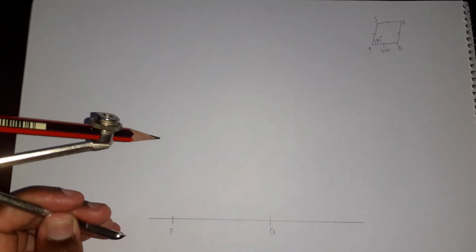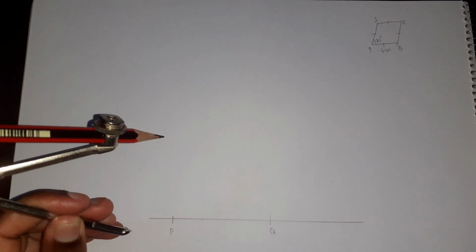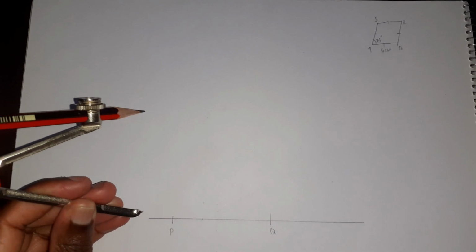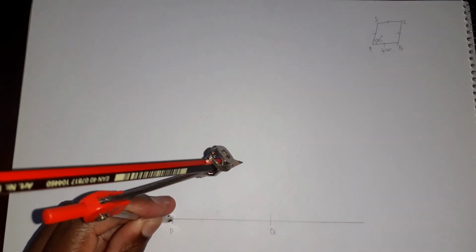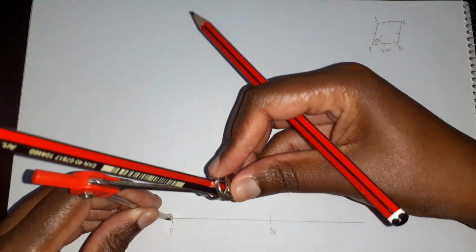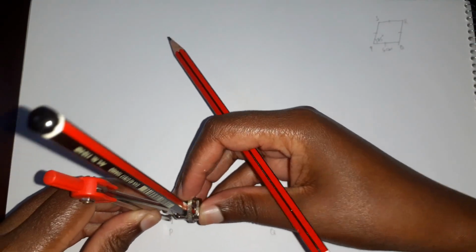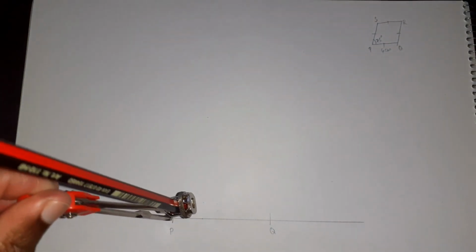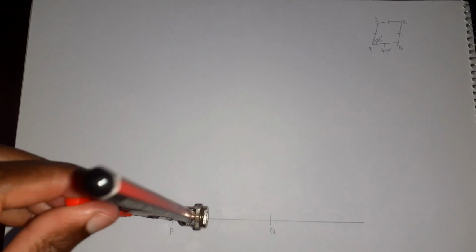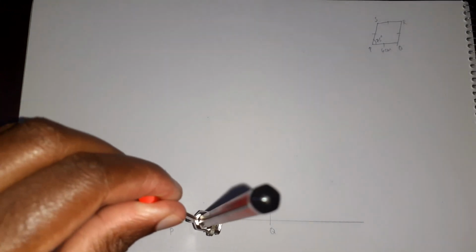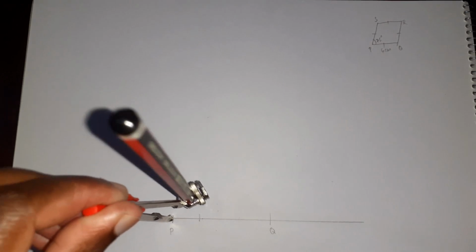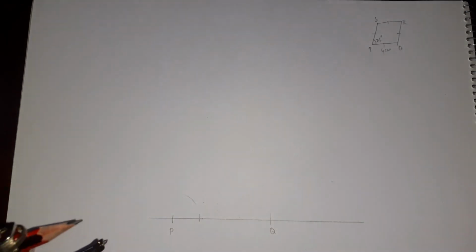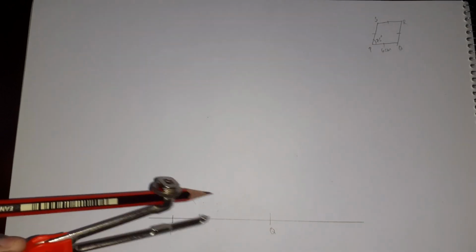To construct angle 75, we construct angle 90 and angle 60, then we bisect the two. So we'll start by constructing angle 60, and to construct angle 60, using a small radius, you mark on the line and you mark using the same radius.